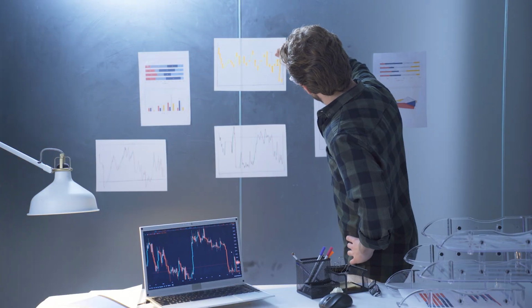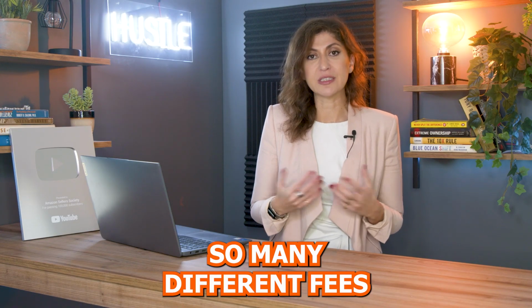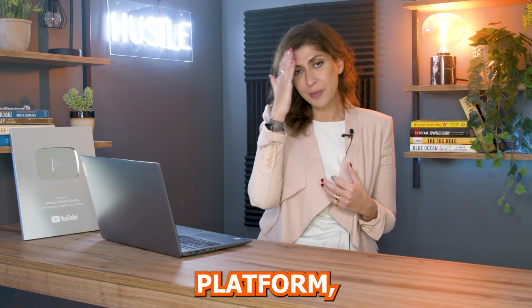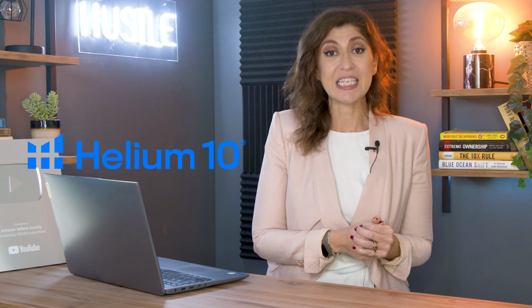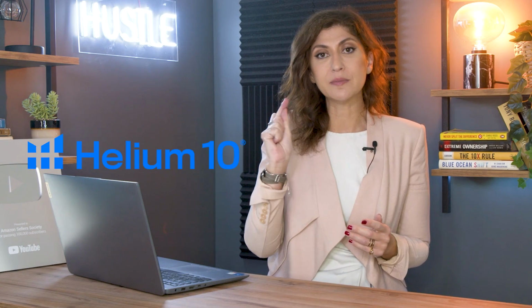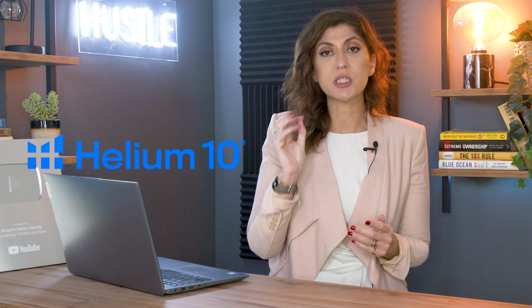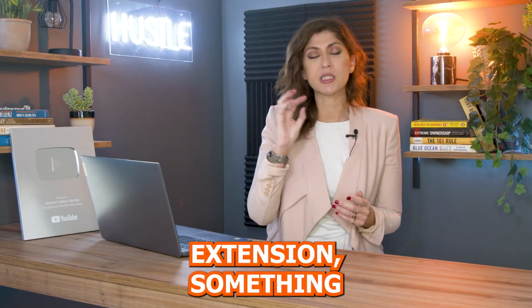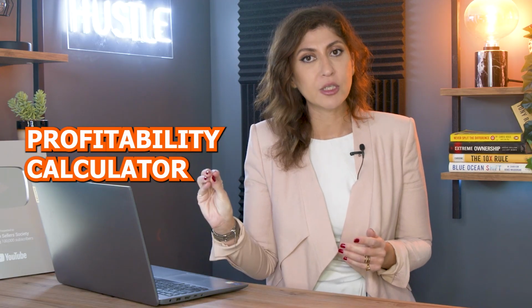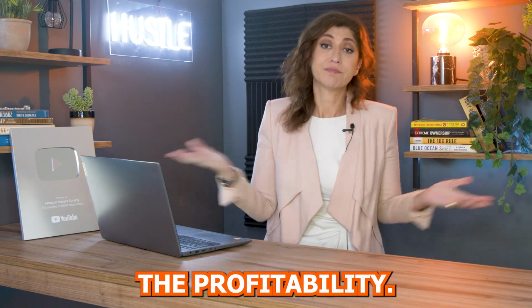Of course, profitability is a very important part of any successful business. And because Amazon has so many different fees involved with selling on the platform, it might not be very obvious for you from the beginning how much money Amazon is going to take for each product that you are selling. Again, we're going to utilize Helium 10's drop-down extension, something called profitability calculator to help us assess the profitability.